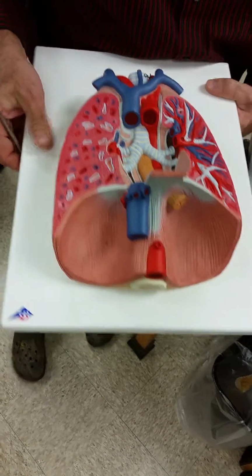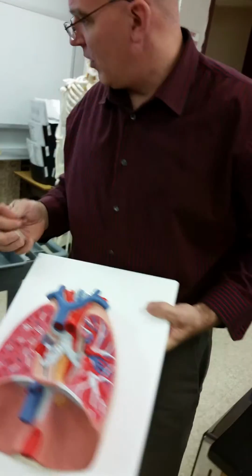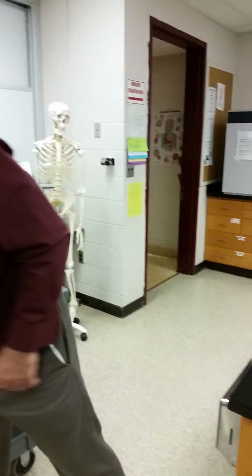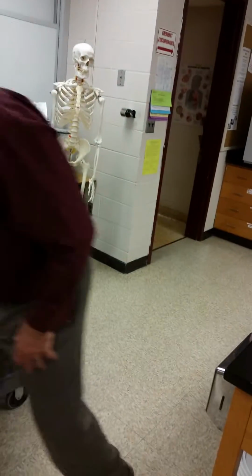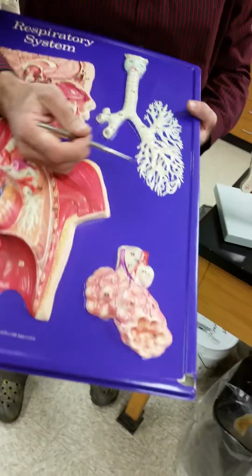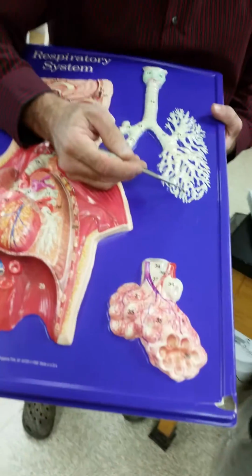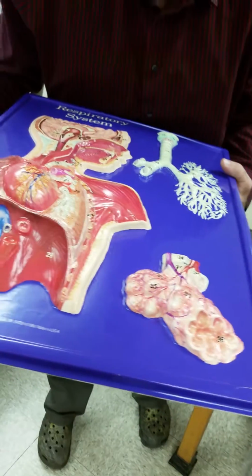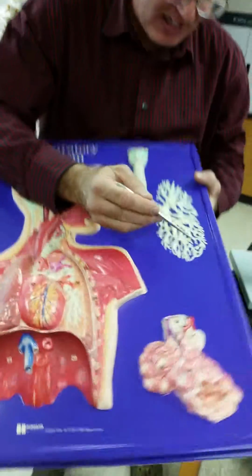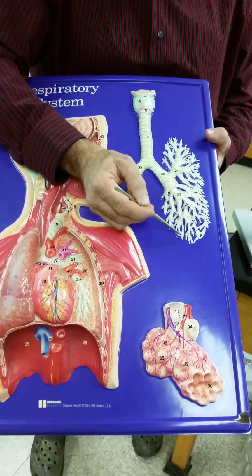And then the bronchioles aren't shown here. How am I going to show you guys bronchioles? Right here. And then the bronchioles, they stop having cartilage. They have more smooth muscle and less cartilage. The very tips of all of these are bronchioles.